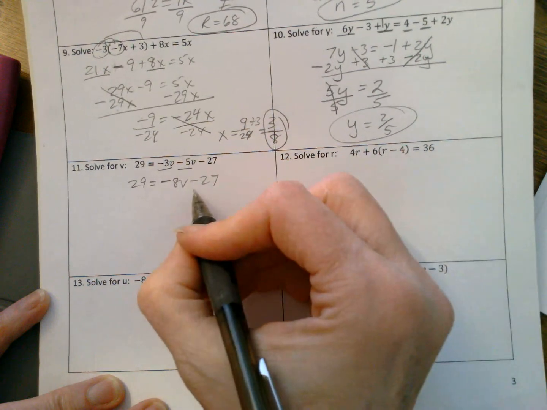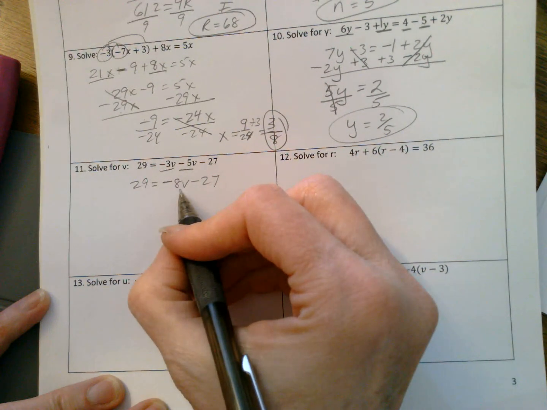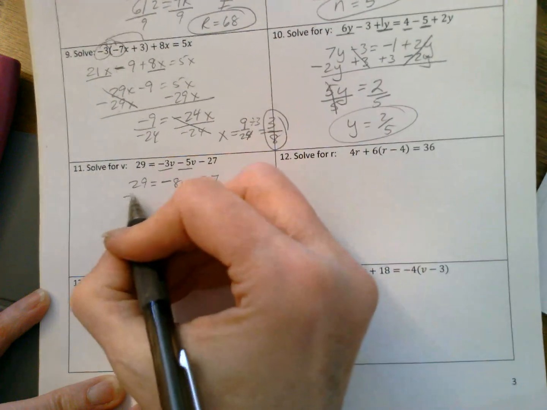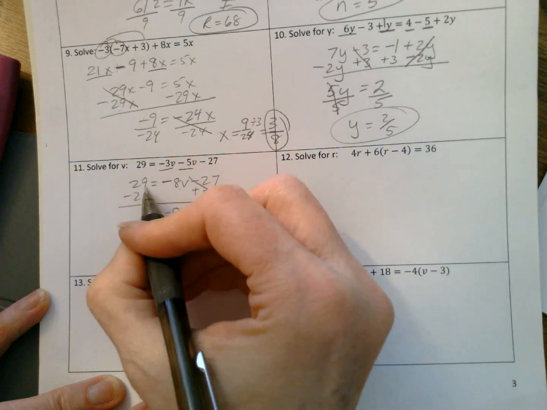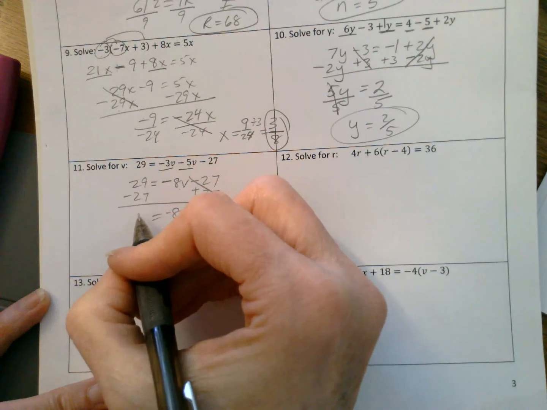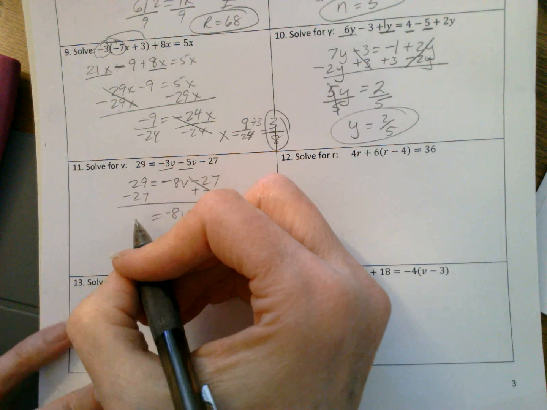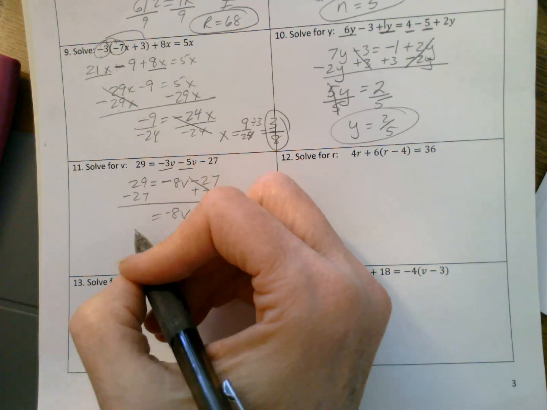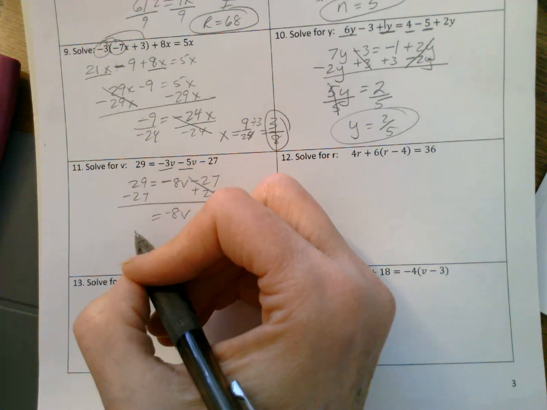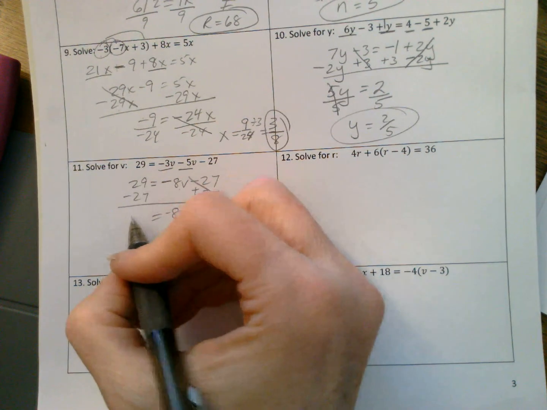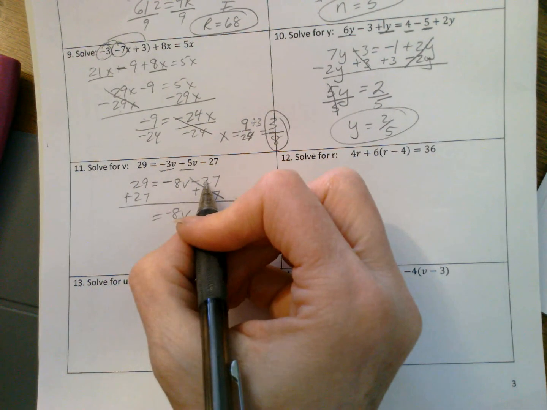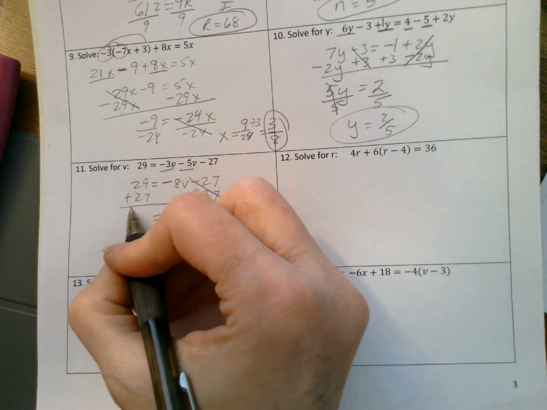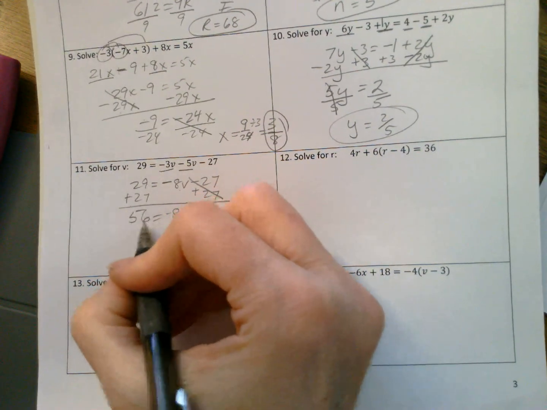Okay, and then looks like that's the only variable term, so it's going to stay there, and I'm going to move the 27 over to the other constant. 29 minus, did I do that right? 27 plus 56, no, wait, plus, okay, there we go. That was a negative, so I'm adding 27 to both sides. So that's going to give us a 56.